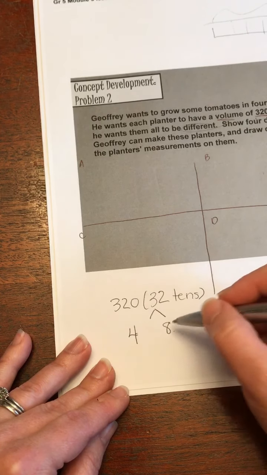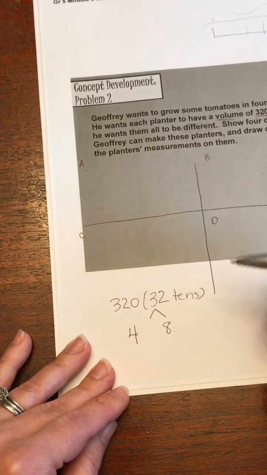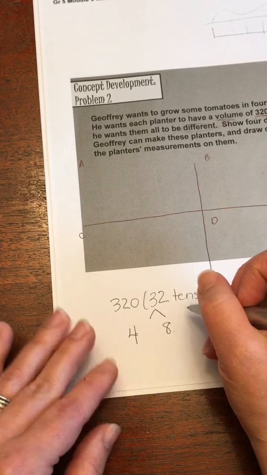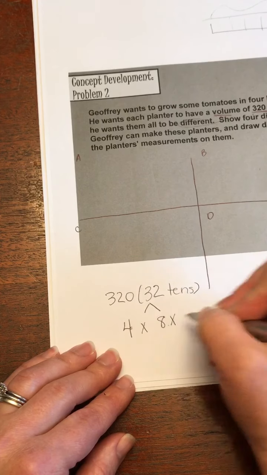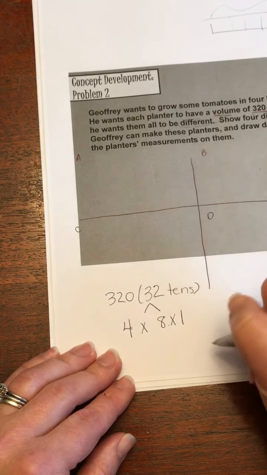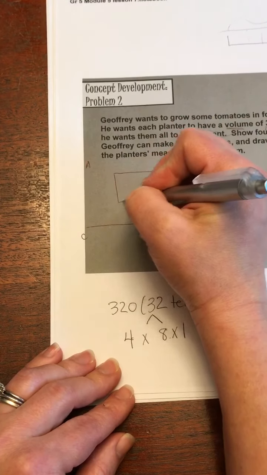How many measurements do I need to have a volume? I need to have 3. So I could say that it is 4 times 8, which is 32. So then I could just say that it's 1. That would be 1 box that I could make. So what that looks like is that I'm going to make my prism.